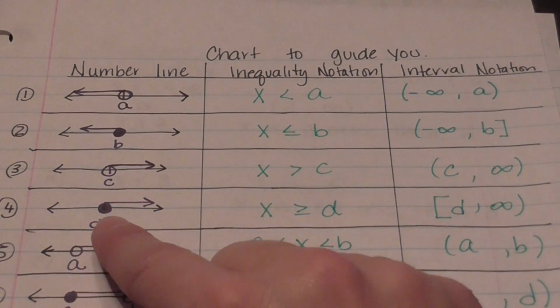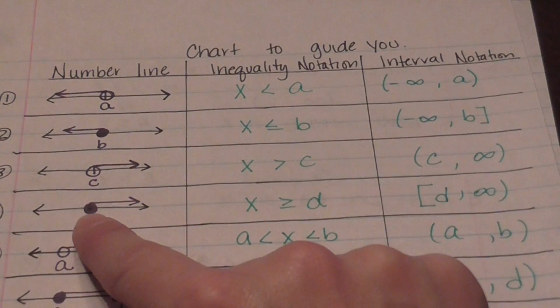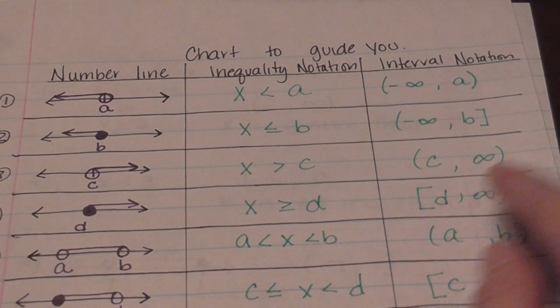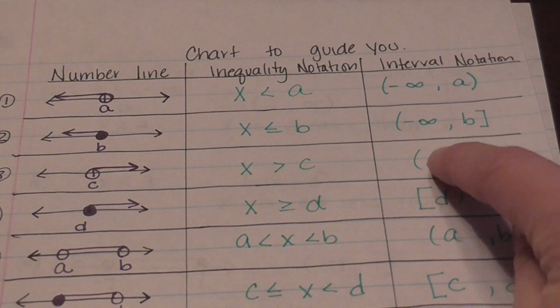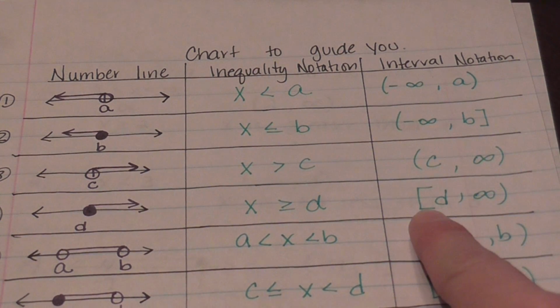And the next one's the example of the exact same thing. X is greater than, but now or equal to D. So x is greater than or equal to D. So the only change from here to here, besides the letter, is that we go from parentheses to brackets here. So D is included in there.